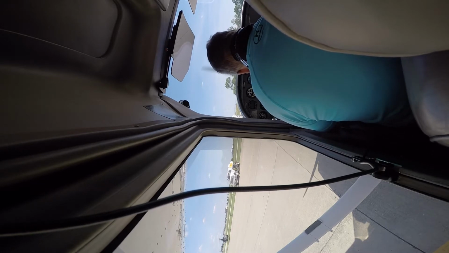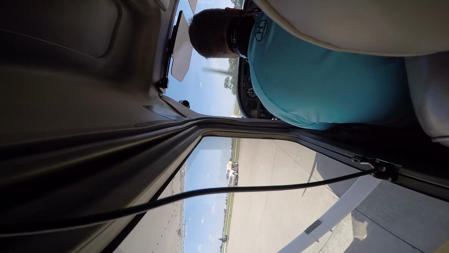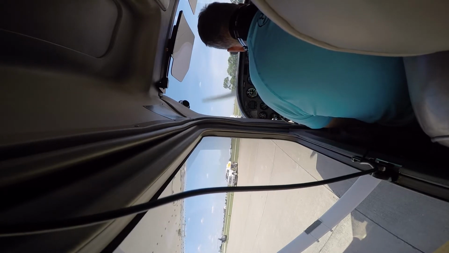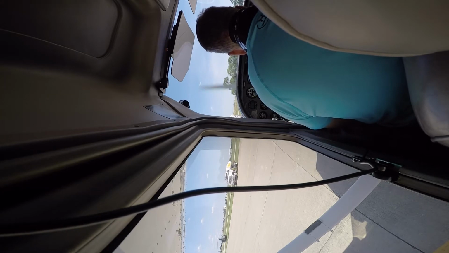Indy Metro traffic, 20135, departing runway 15, Indy Metro Airport traffic.